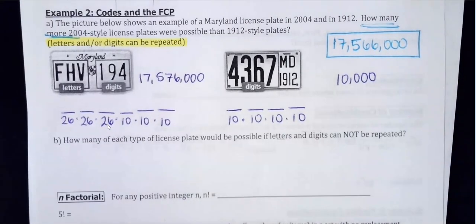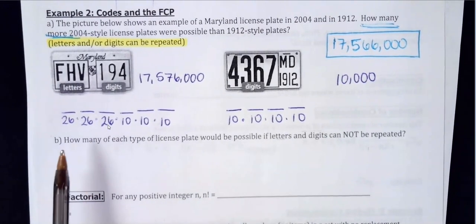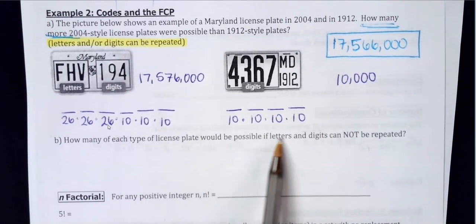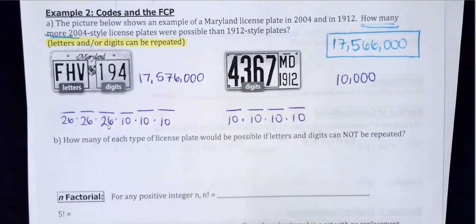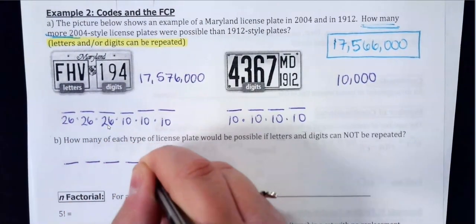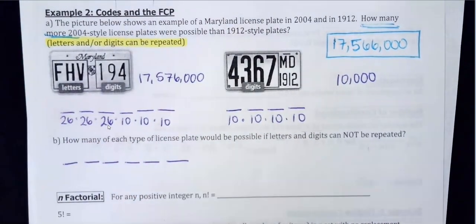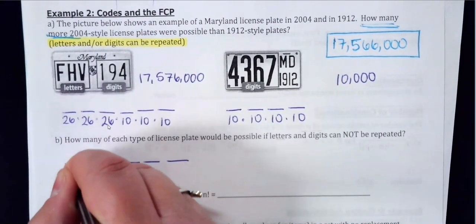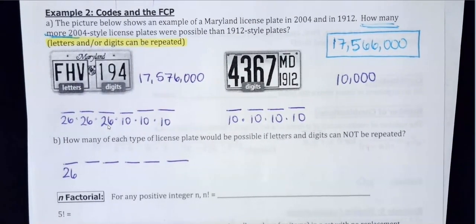Okay, now this is a little bit different, so I want you to think about this for a second. How many of each type of license plate would be possible if letters and digits can't be repeated? Okay, so I'm going to make the same 2 license plates. So this first one still has 6 spots. I'm going to start with 3 letters. All right, so let's say my first thing, I have 26 letters to pick from. Let's say my first letter was A for some reason. How many would I have to pick from for the second slot then? 25, because you did that. Okay, so let's say that was B. Now how many letters would I have for the third spot? 24.